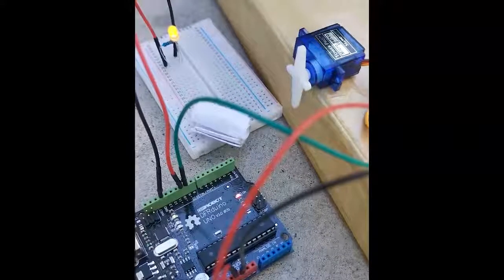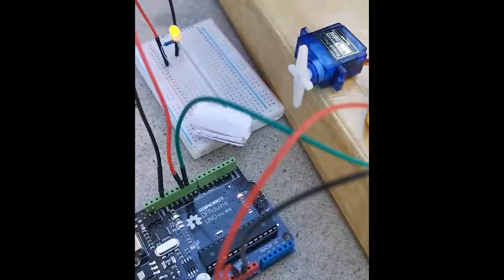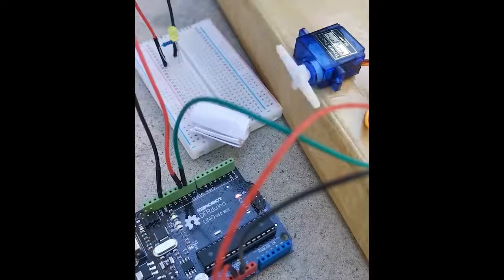Video demonstrating functionality. Video 1. Livestock Feeding System. The microservo spins, the food drops, and the LED turns on. Then the servo spins back and the LED turns off. Video 2. Temperature Control System.